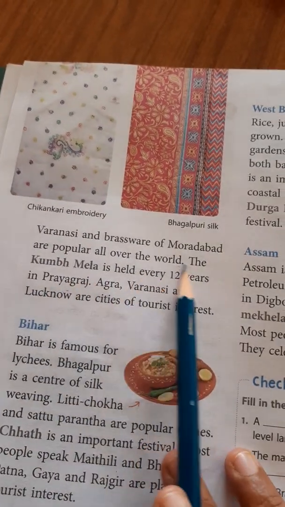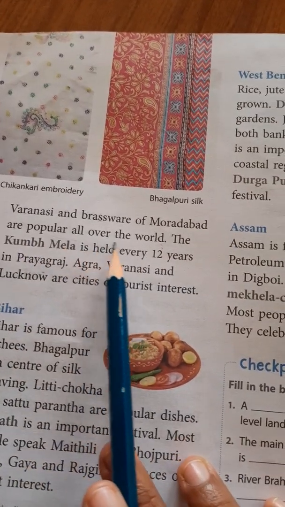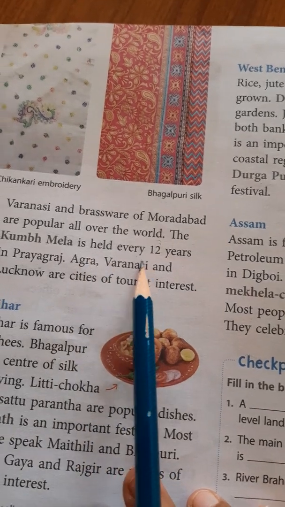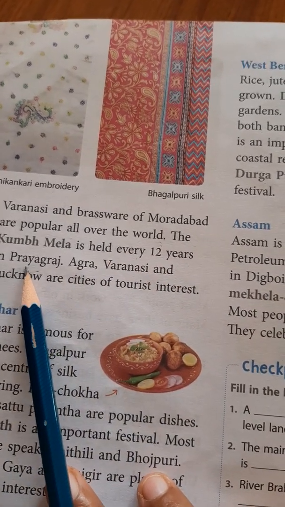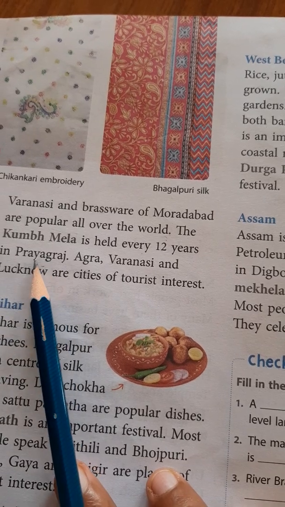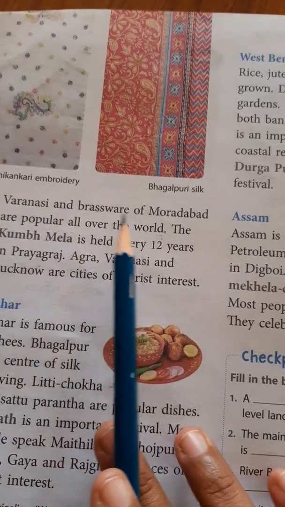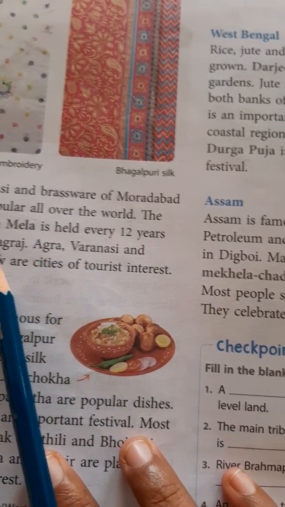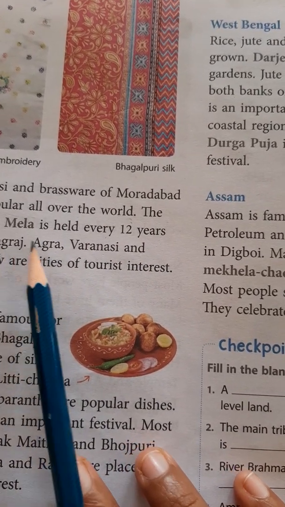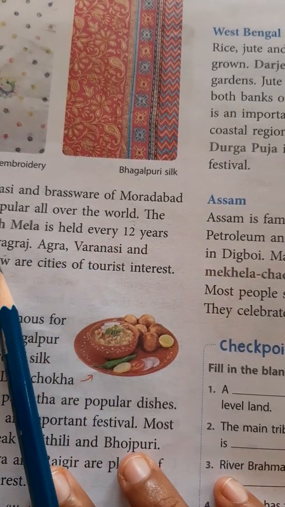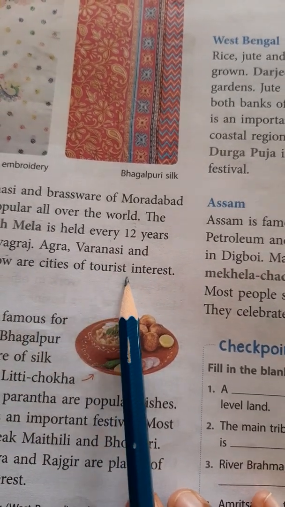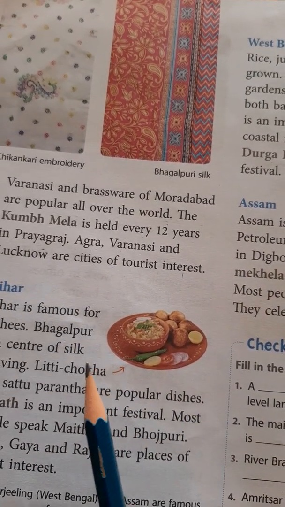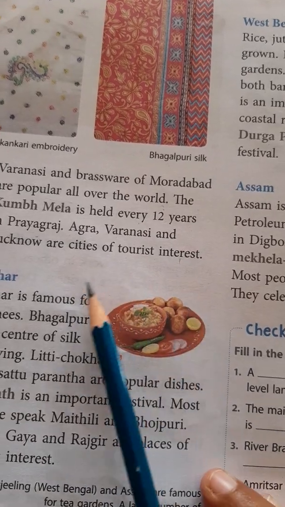Okay, next, the Kumbh Mela is held every 12 years in Prayagraj. Yes, Agra, Varanasi and Lucknow are cities of tourist interest. These are the places in Uttar Pradesh where the tourists will visit much.